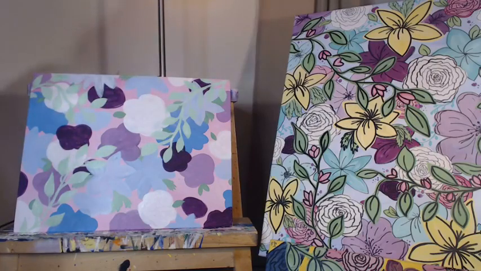So, just going to take a look to make sure everything is the opacity I want it to be, and I think we're there, which is good. Awesome.